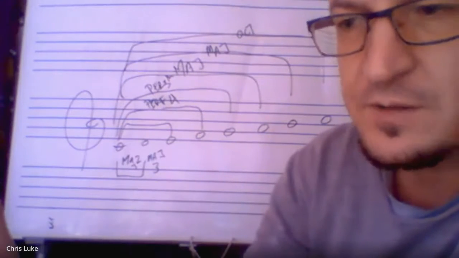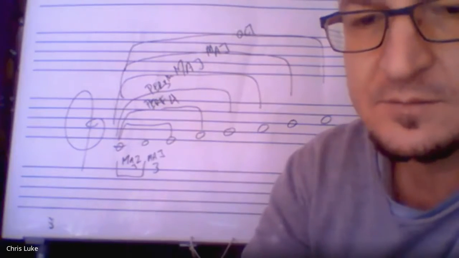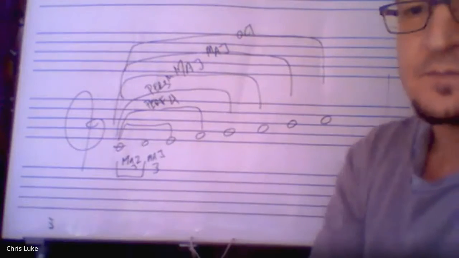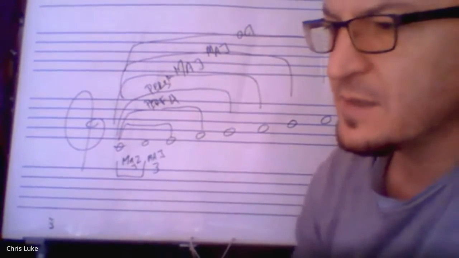So the octave can be called an octave, perfect octave. It can also be called an eighth. A perfect eighth, yeah. So, questions? Does that make sense? So it goes major second, major third, perfect fourth, perfect fifth, major sixth, major seventh, perfect octave, or perfect eighth.